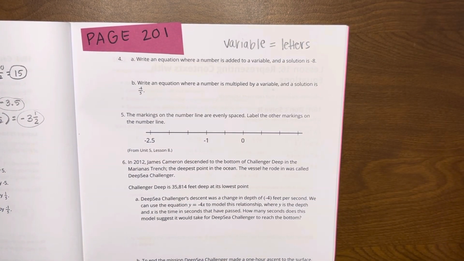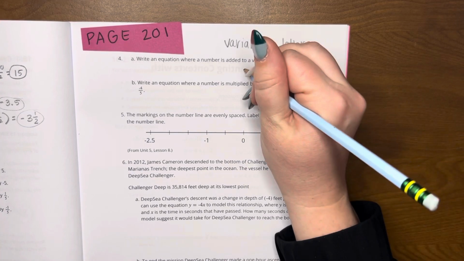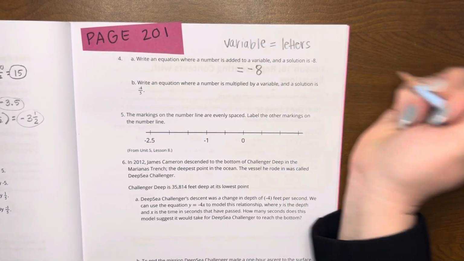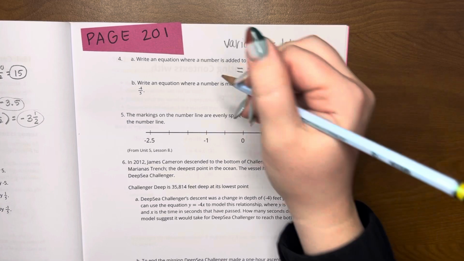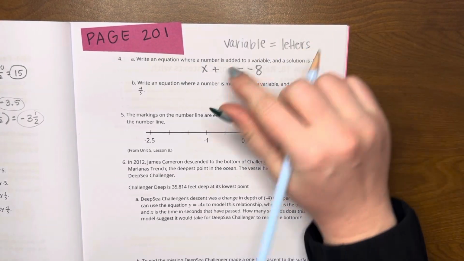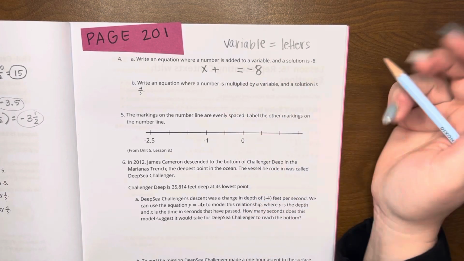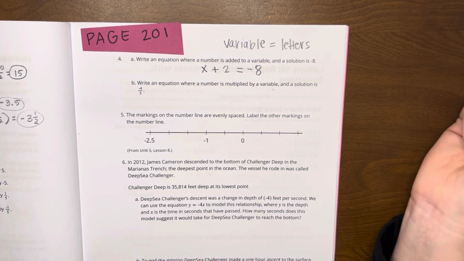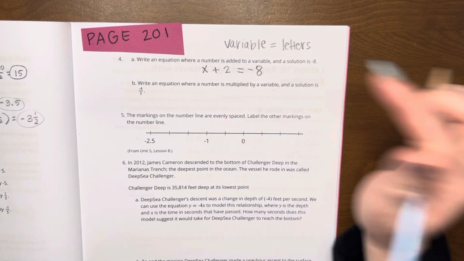All right, so a number is added to a variable and the solution is negative 8. I know solution means what it is equal to, so equal to negative 8. A number is added to a variable, so I have a variable and I'm adding a number to it. You can put any number there. I am going to put 2. Variable plus 2 equals negative 8. You could have put any number there.